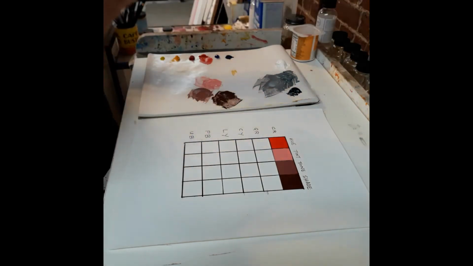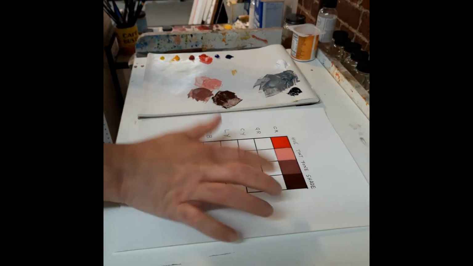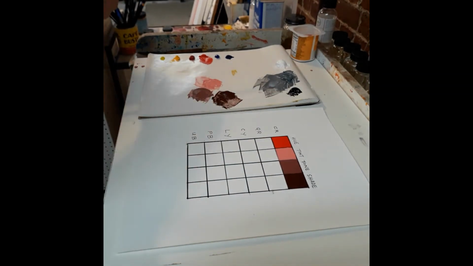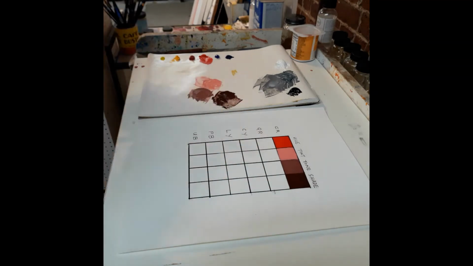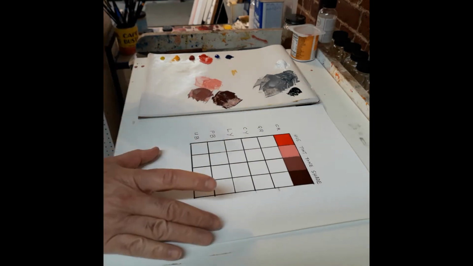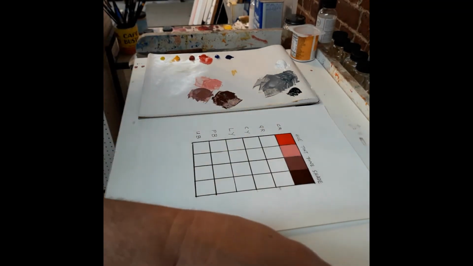Very nice. Okay, the next color I'm going to do is the cool red, quinacridone red, and then we'll end our video there after I finish that row. And I'll just keep doing this chart and then post it on the presentation and at the end of this video, so you have a good reference.